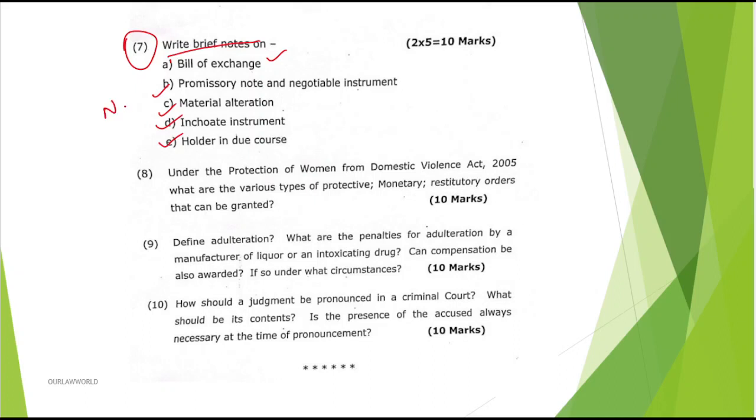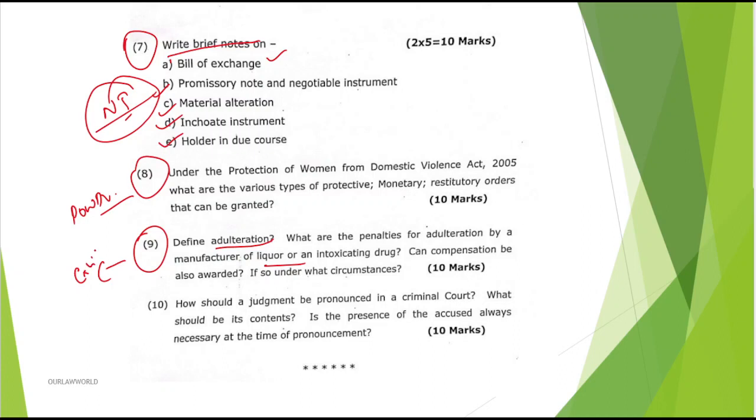Mostly all the questions are from negotiable instruments, so you have to go through the definitions part in the Negotiable Instruments Act to know each and every topic. The eighth question is regarding protection of women from domestic violence. The ninth is adulteration and manufacture of liquor, which is from the Excise Act. And how should a judgment be pronounced in a criminal court? Obviously CrPC, under judgment. So these are the scope of subjects.